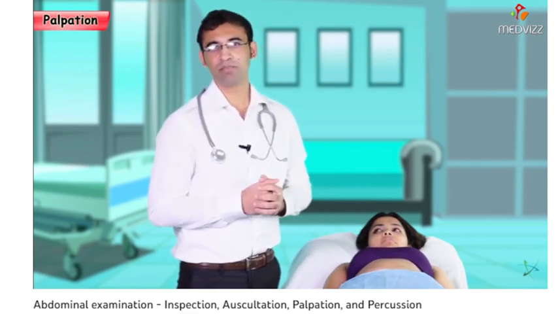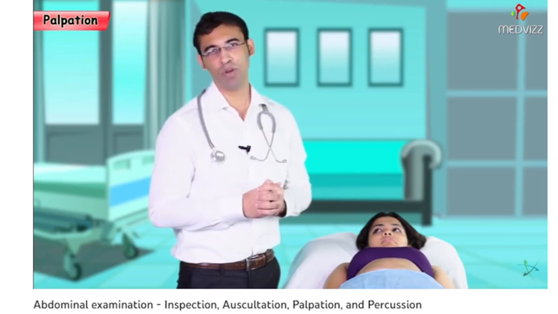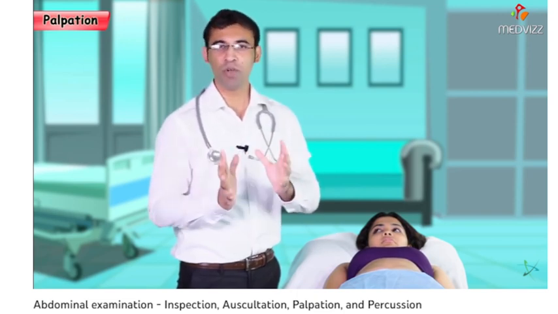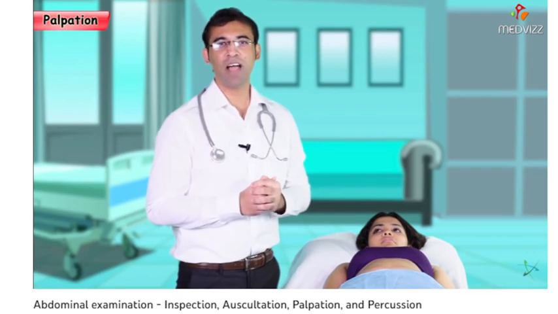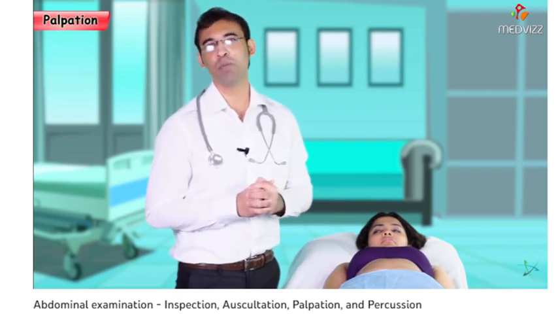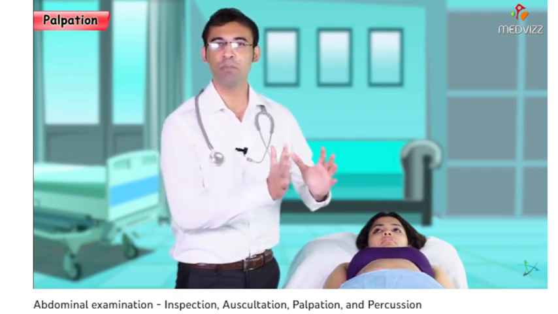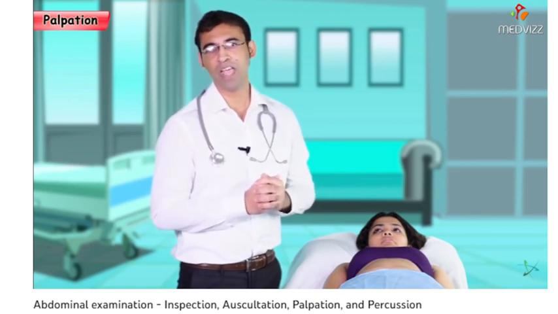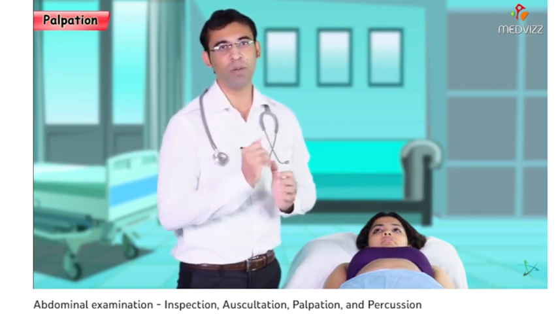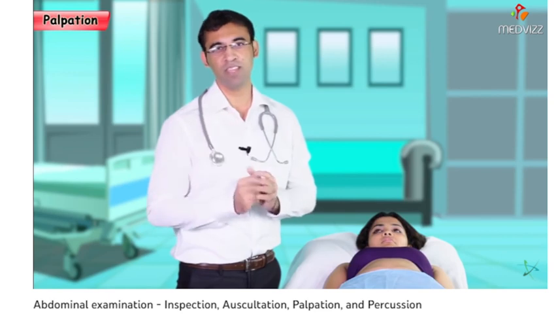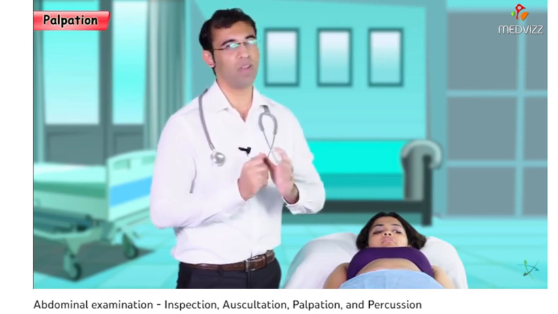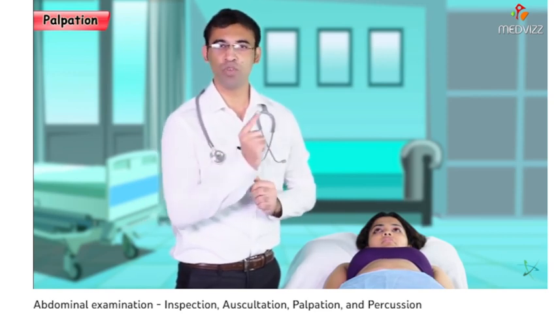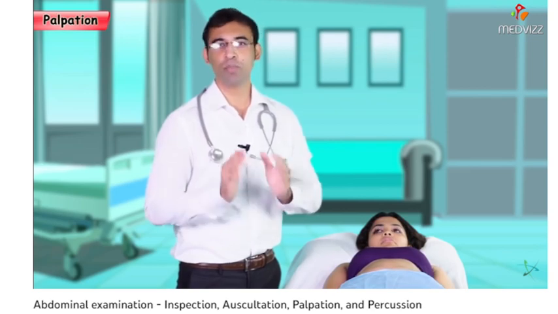And do you think this is the right way of doing palpation? It looks like you are poking the abdomen of your patient. It could be possible that the patient may get hurt, and after that the patient will contract her abdominal muscles, and then your palpation will not be of any use. So the best way to do palpation, the most important thing, is that your patient should be very comfortable. So now I'm going to demonstrate how to do a proper palpation.